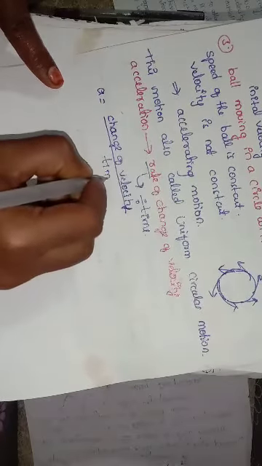Okay, so acceleration is indicated by small a. Acceleration is nothing but change of velocity by time, right? Yes or no? Rate of change of velocity is nothing but the formula: change of velocity by time.